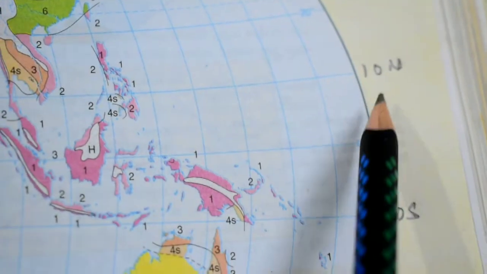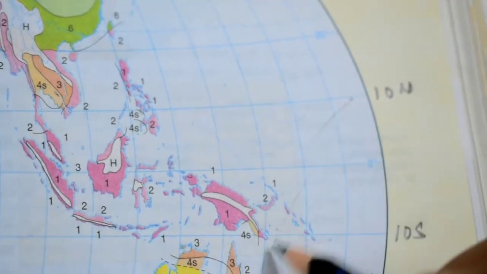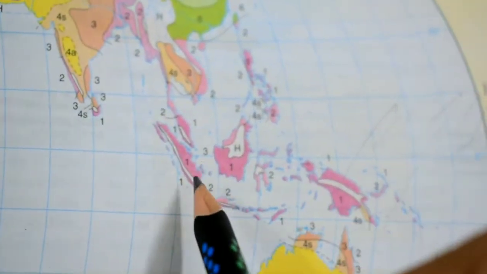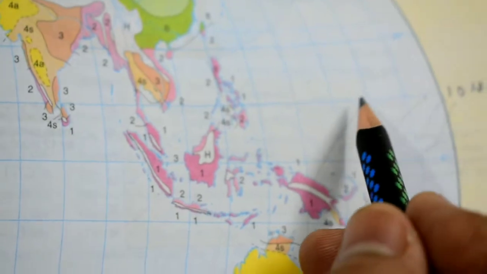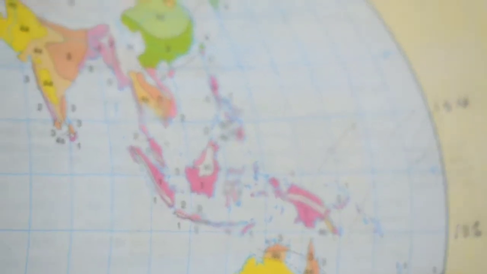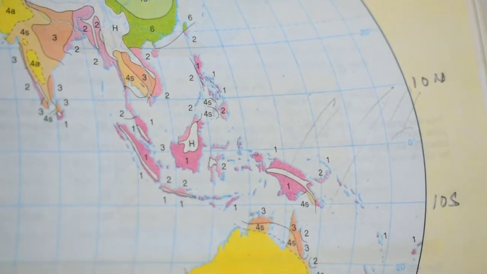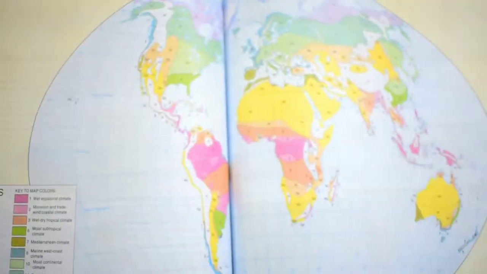As you can see over here, this entire area more or less comes under the equatorial type of climate. You can find the number 1 over here. It is lying between the 10 degree north and the 10 degree south latitude. So this is the location, or the extent, of the equatorial type of climate.